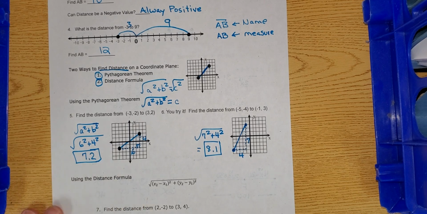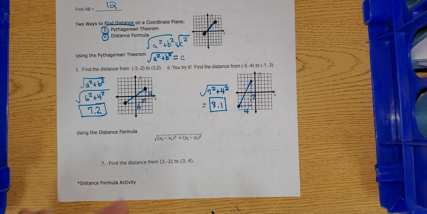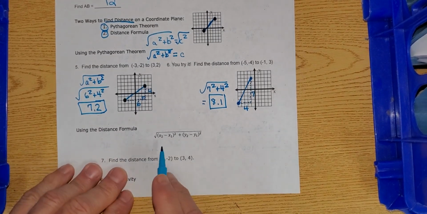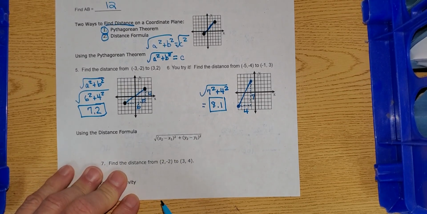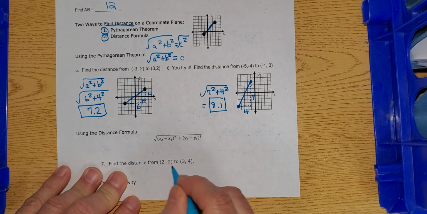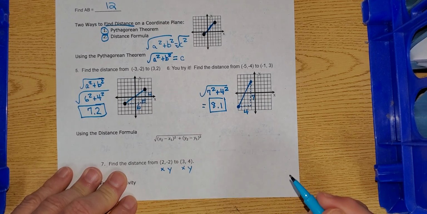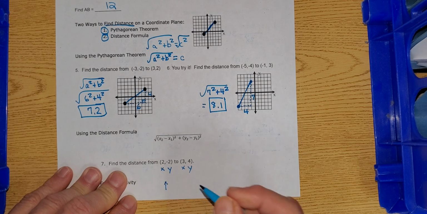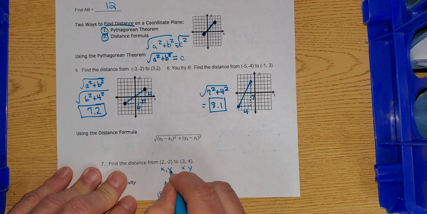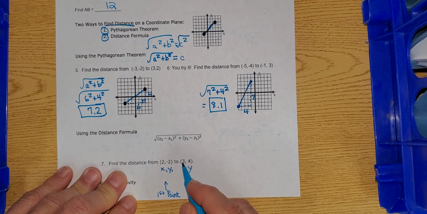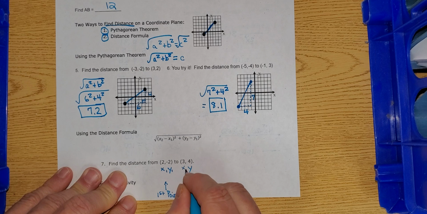But what if you don't have a graph? If you don't have a graph and you have these 2 points and you have to find the distance between them, then you have to use this formula. So what do these 2's and 1's down here mean? They're just addresses. Isn't it true that these are just 2 points? They both have an x and a y. Now this one is the first point, so that's why they put 1's on this. This one is the second point, so that's why we put 2's on it.